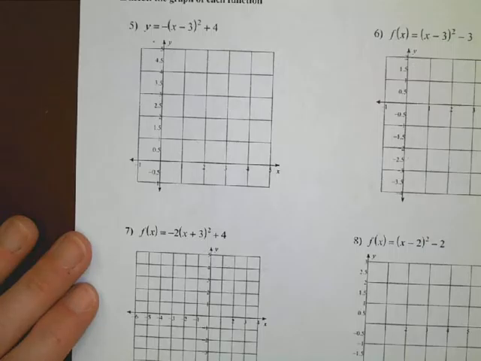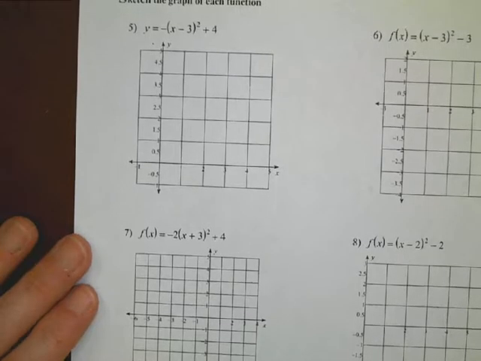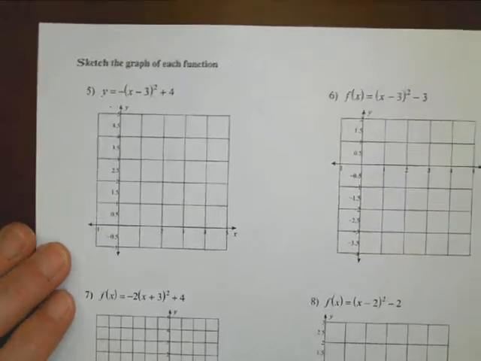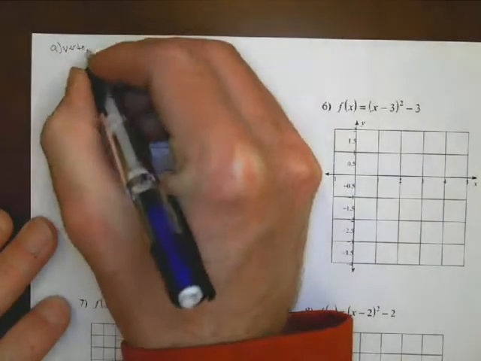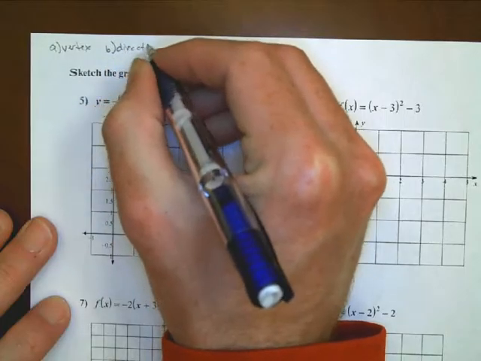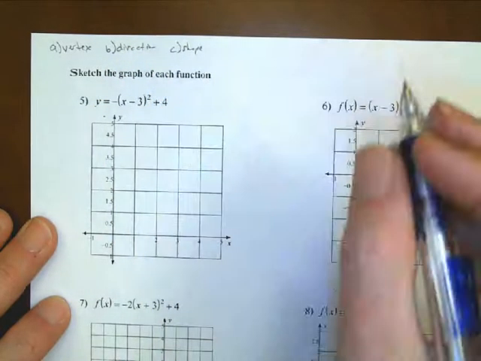Let's look at number 5. Let's do that one here. Number 5, yeah, that'll work. Okay, so on this part here, I know that when I look at Mr. Lee's notes, the things he's asking you to do is to write down A, what is the vertex? On B, he wants to know the direction, which way it faces, up or down. C, he wants to know about the shape, is it wide or narrow?